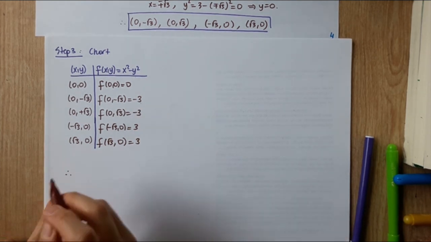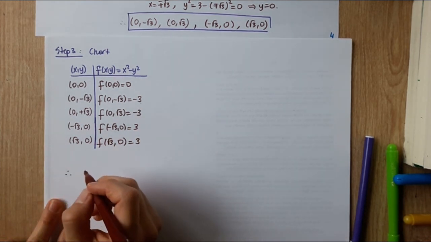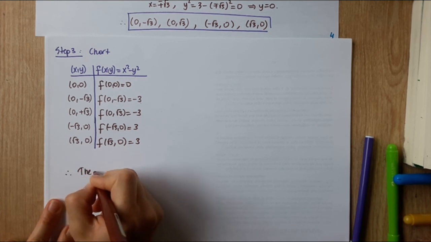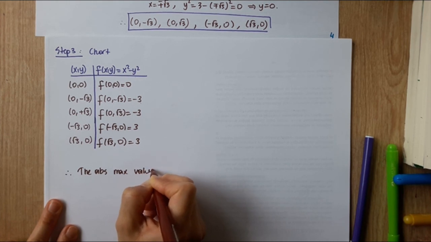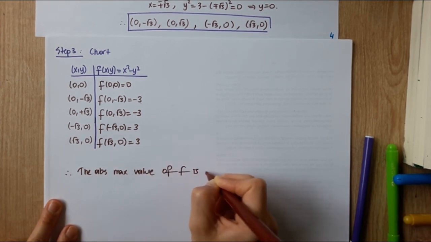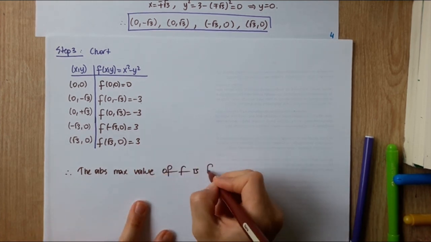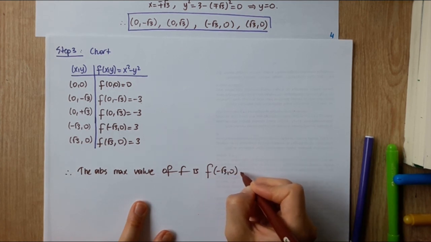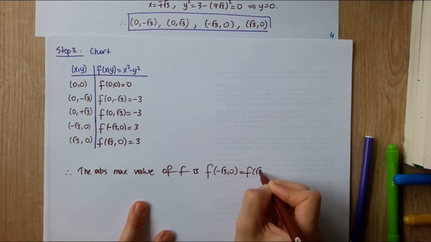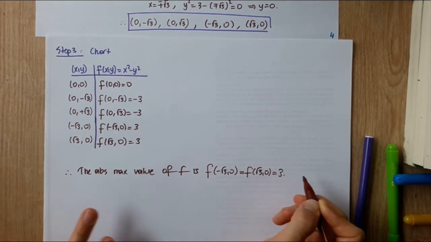And I can conclude that F has an absolute maximum. The absolute maximum value of F is 3, and it occurs at the points minus square root of 3, 0, and square root of 3, 0, which is 3. Okay.